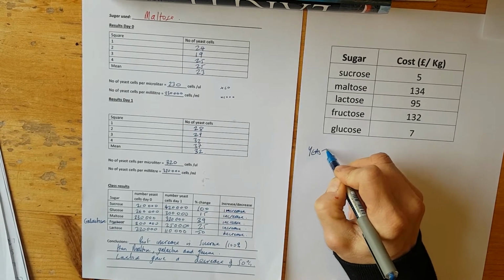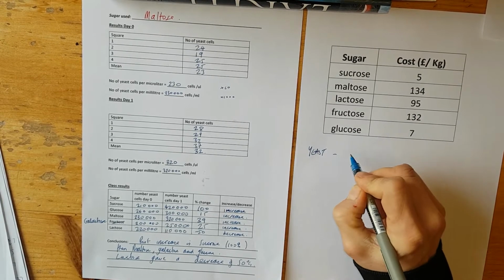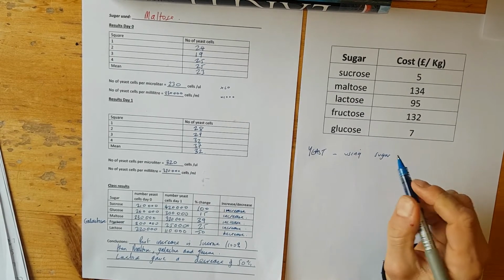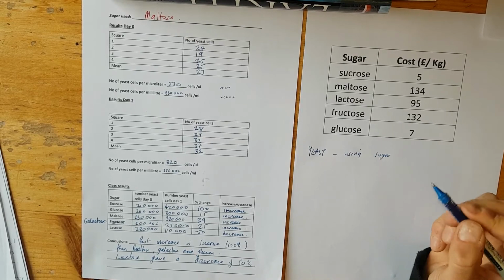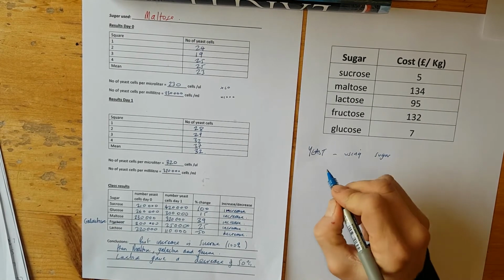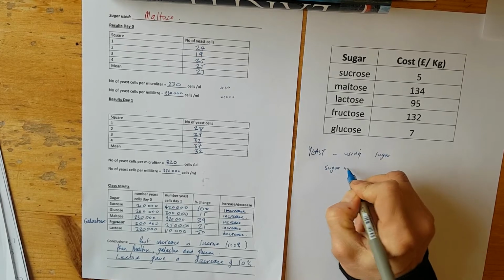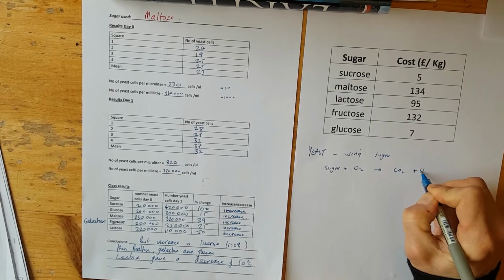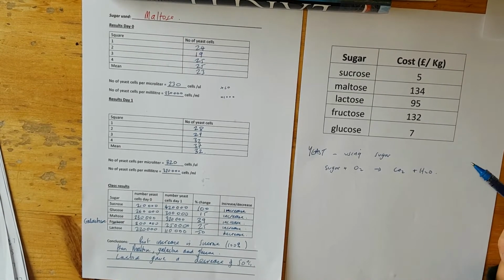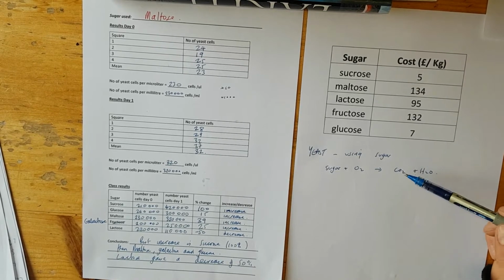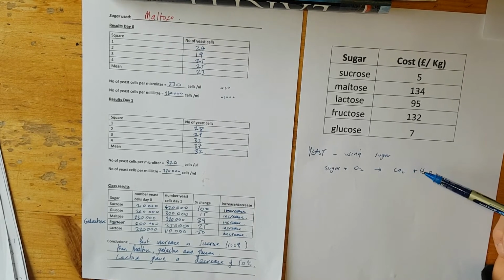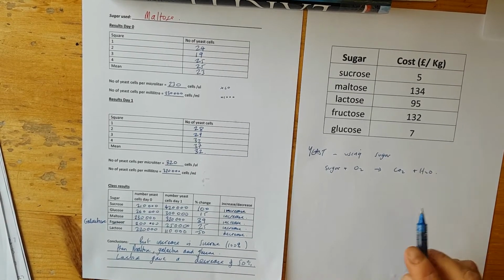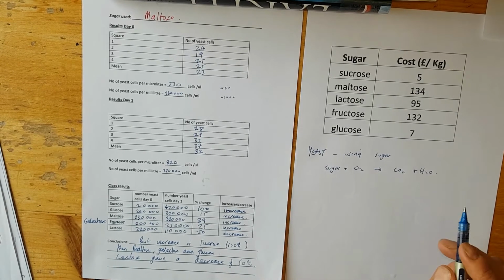We've got yeast, and this is using sugar, and for example, it could be using it in aerobic respiration. So sugar plus oxygen would give carbon dioxide plus water. If you're baking bread and using yeast, the CO2 produced will produce bubbles in the dough and make the dough rise. It might be anaerobic respiration, like making beer or wine. So you could discuss that.